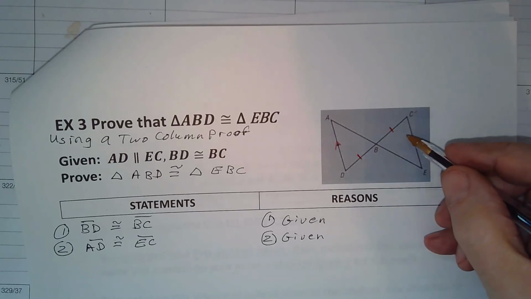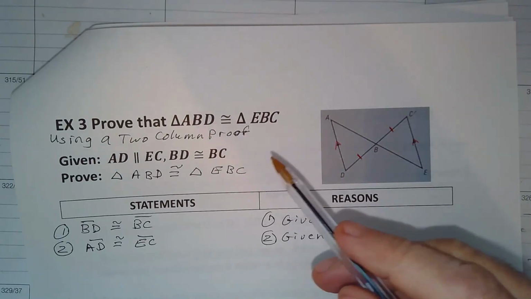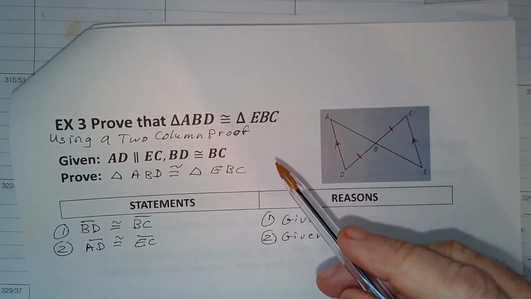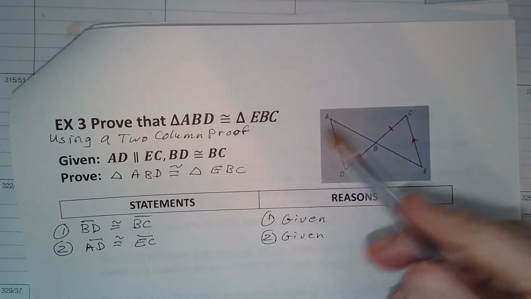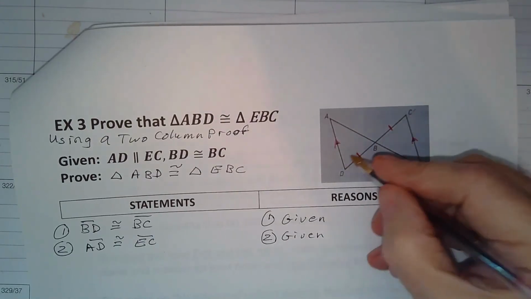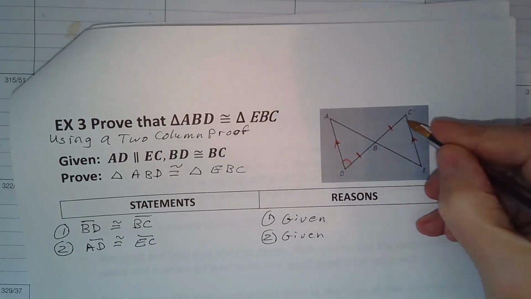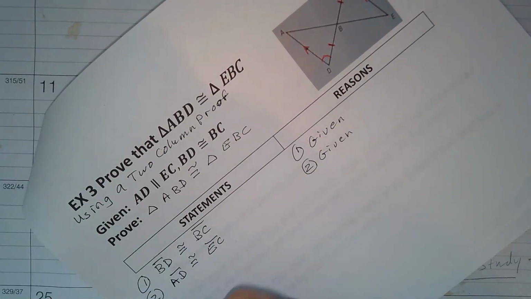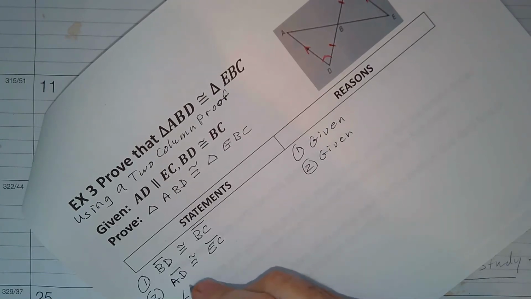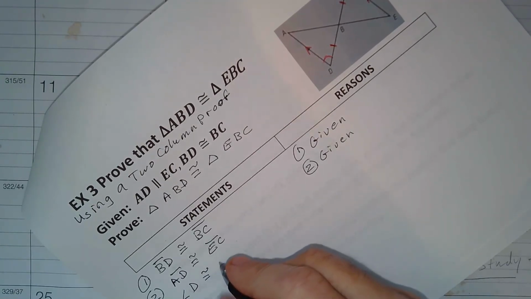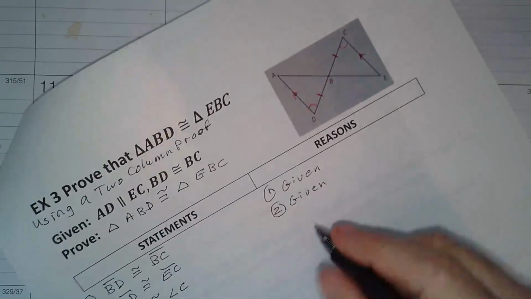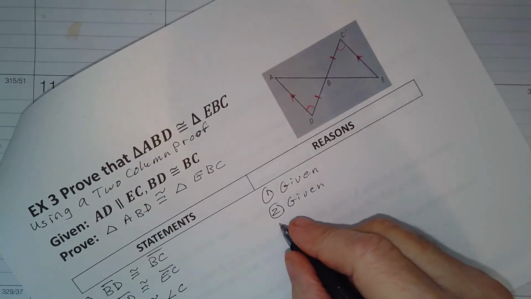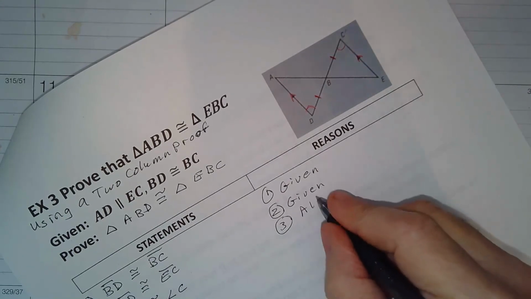So now I want to prove. Well, let's just start with D and C. So let's say D here and C. These are alternate interior angles. So we can say that. Let's write it down. So angle D is congruent to angle C, and that's the alternate interior angles theorem.